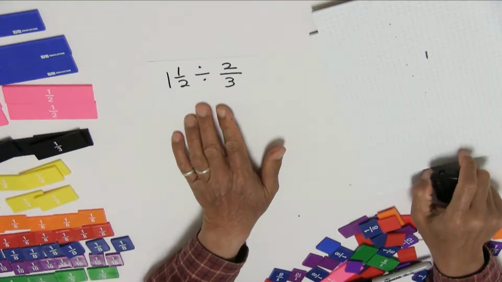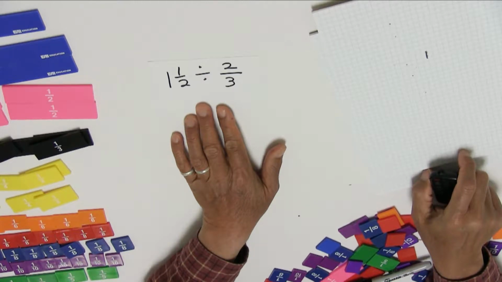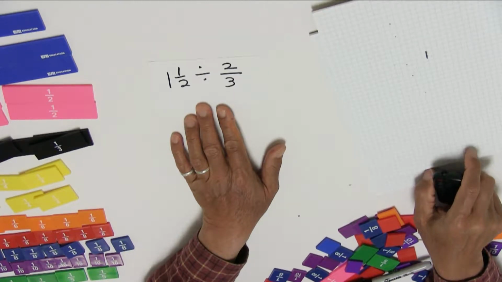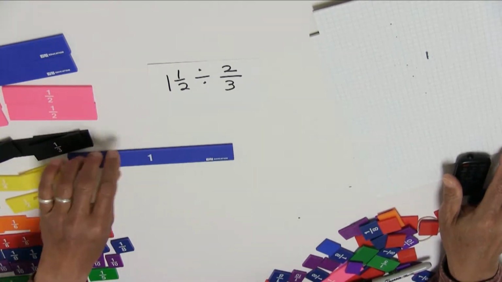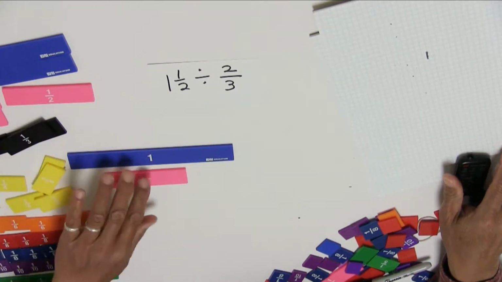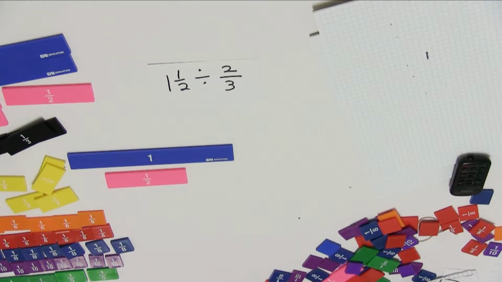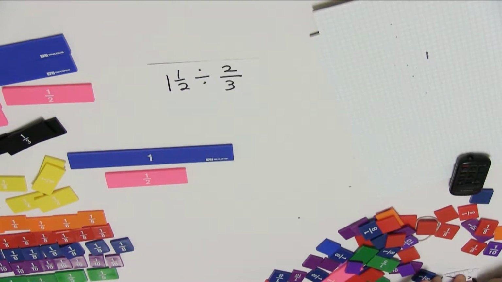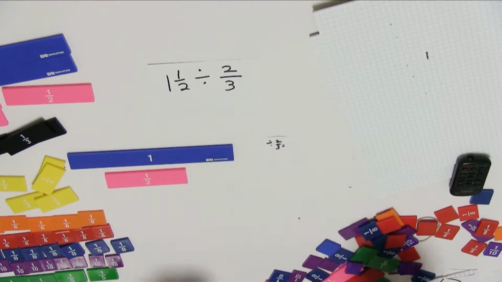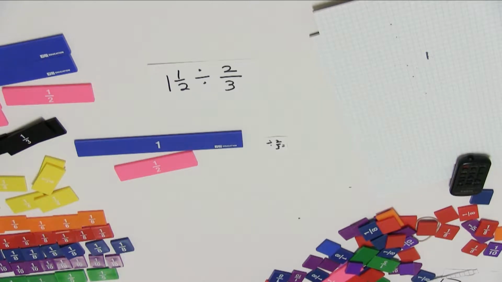I'm going to demonstrate all 4 division types again, doing fraction division. This time the problem is 1 1/2 divided by 2/3. There's 1 1/2, divided by 2/3. So here's my first one I'm going to do. I'm going to do take away division.